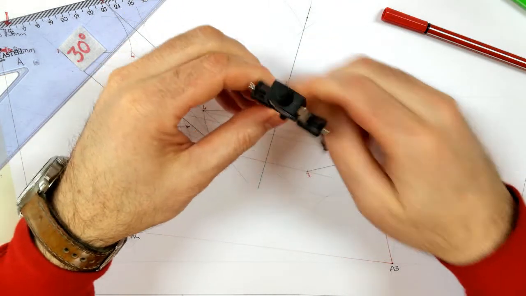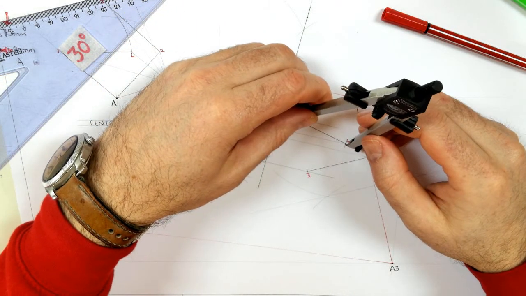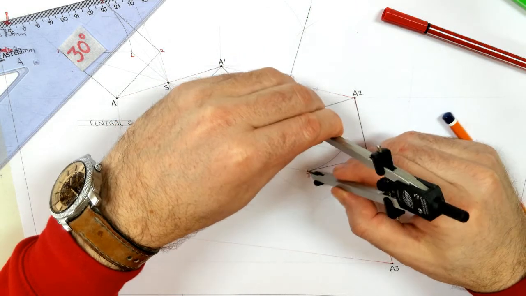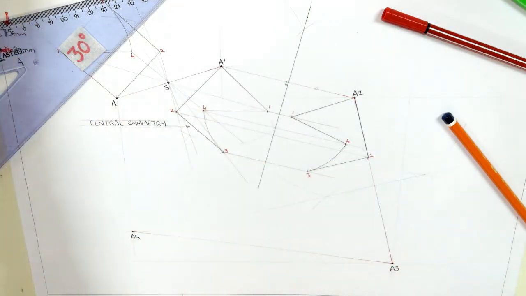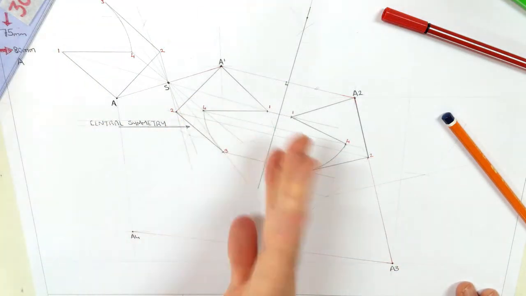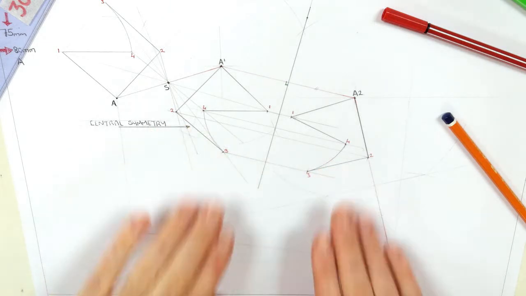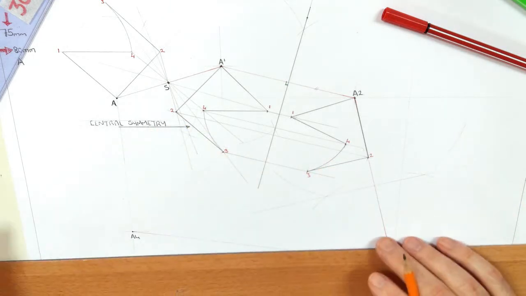1 to 4, slides back, and as you can see, because it's axial symmetry, the image flips. So the image flips, it's a mirror image. Okay, so let's put that in.